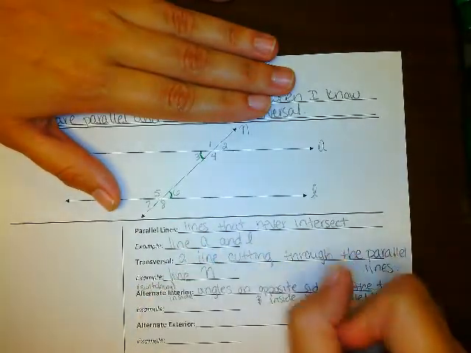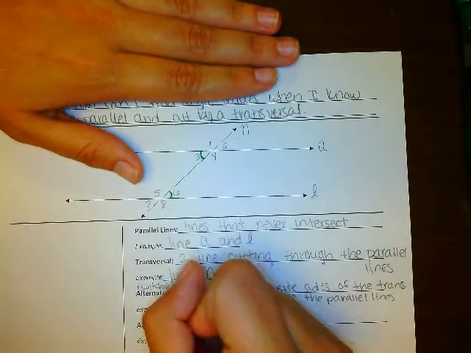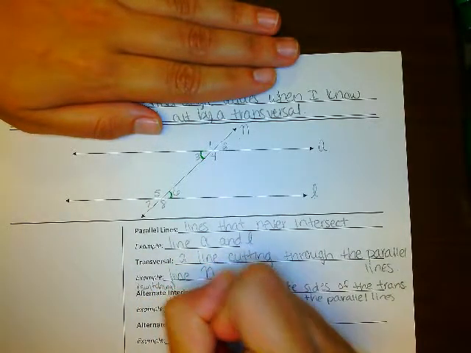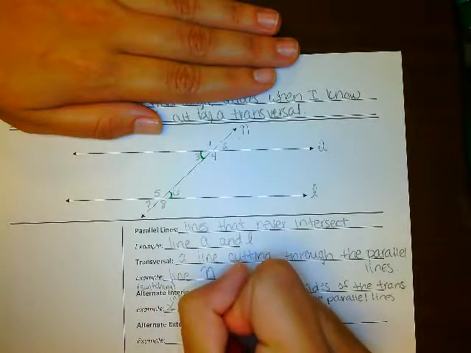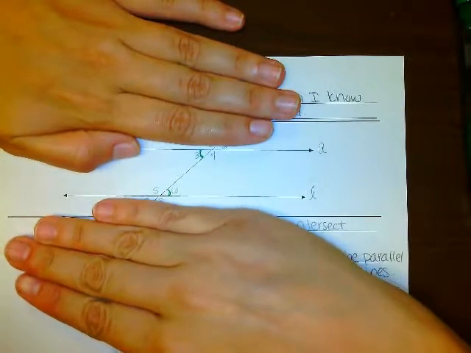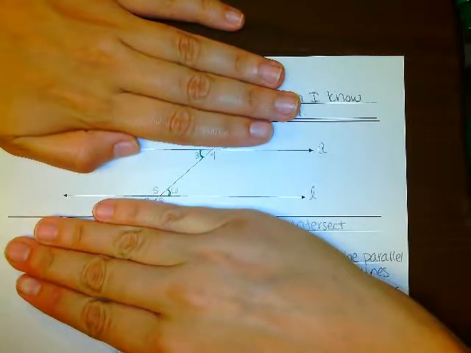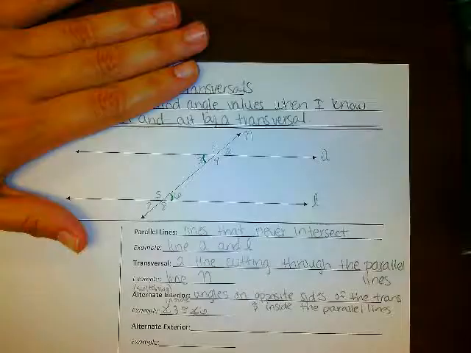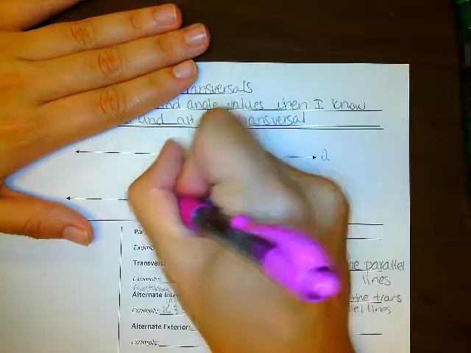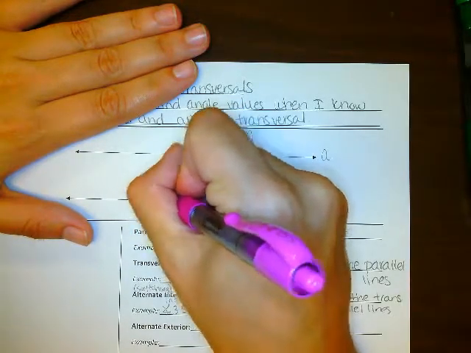We can also say that these angles are congruent. So angle 3 is congruent to angle 6. Another example, if we're looking inside the parallel lines and on opposite sides of the transversal, 4 and 5 are also going to be an example of alternate interior angles.